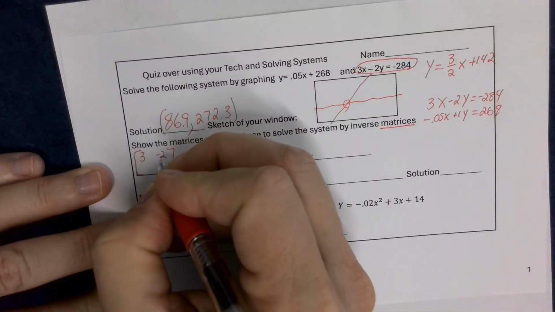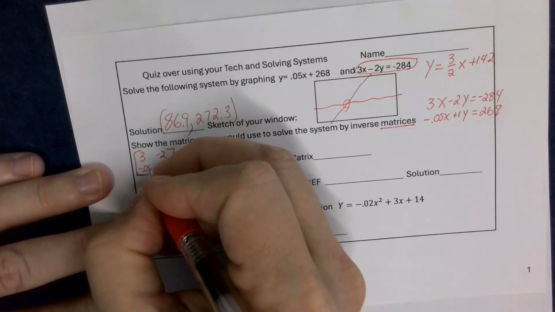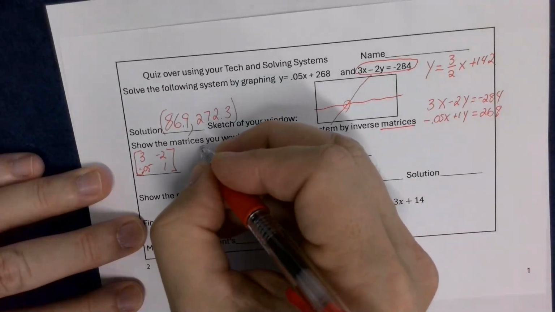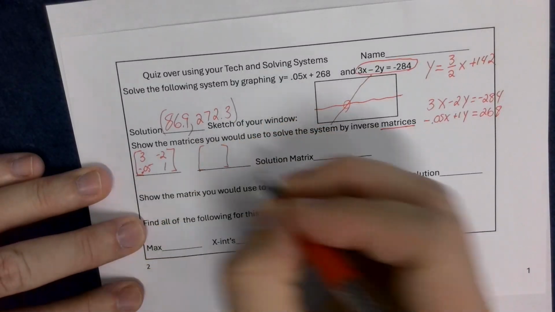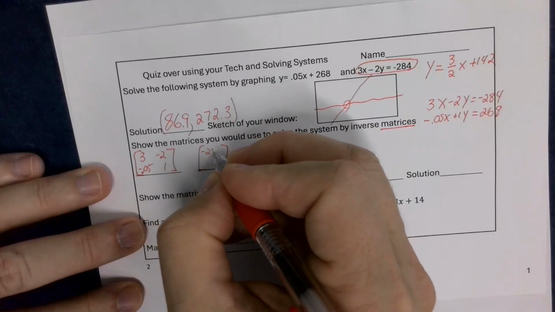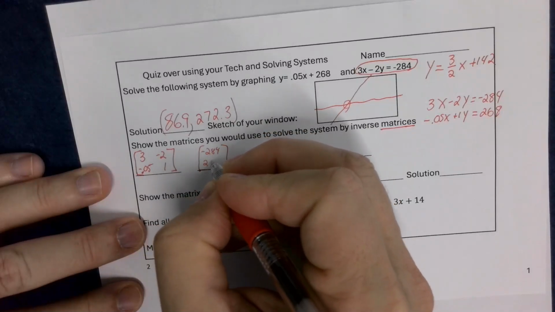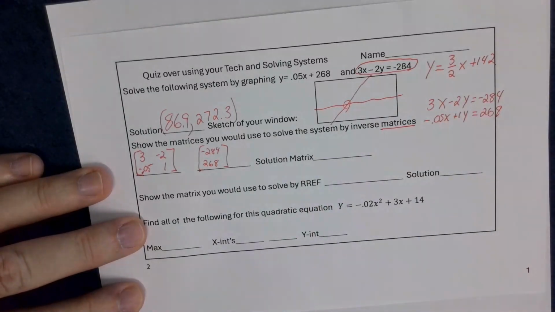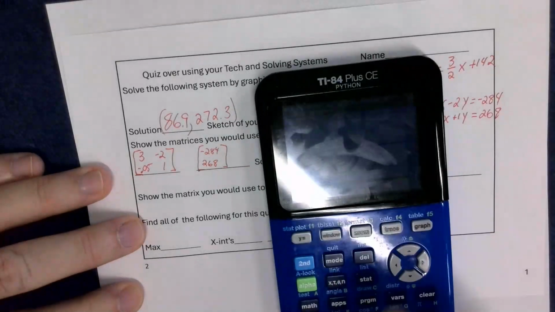3, -2, -0.05, and 1. And my B matrix is going to be the answers, which are -284 and 268. And then the solution to the matrix, we said we're going to do is A inverse B. Okay, so here we go.